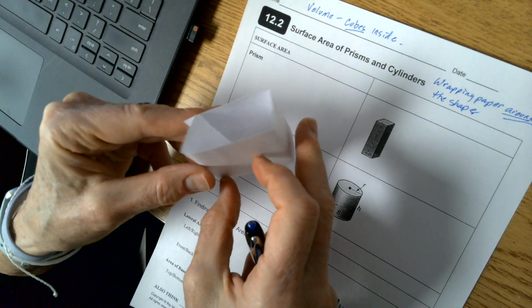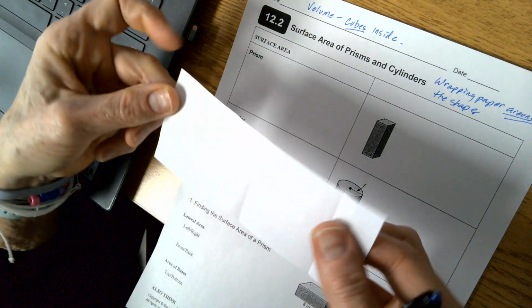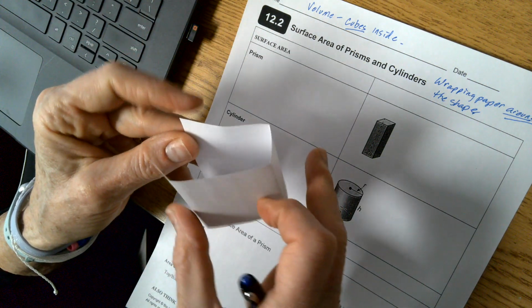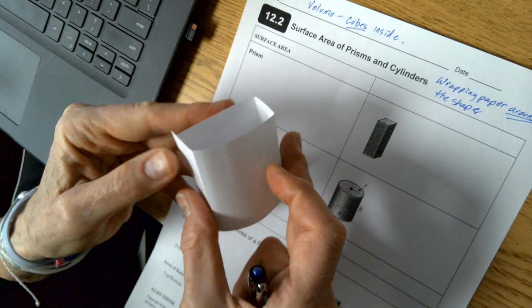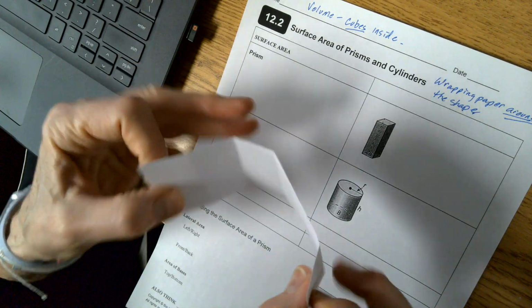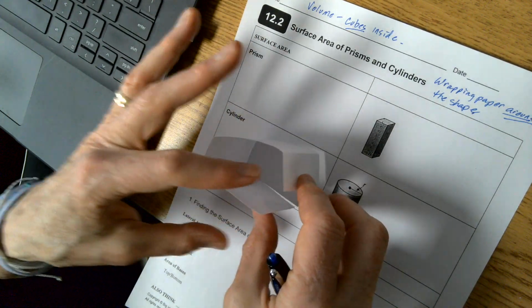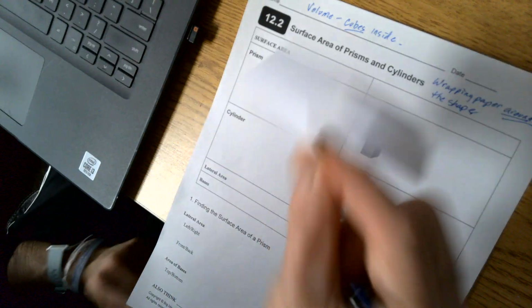If I'm going to wrap the shape, I have to take the paper, and so this would be a box, right? I open up the box. This is my lateral area. This is the wrapping paper around the sides. The wrapping paper on the top and the bottom would be the bases.